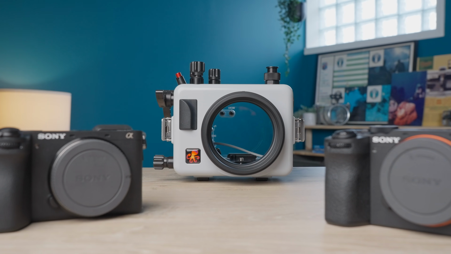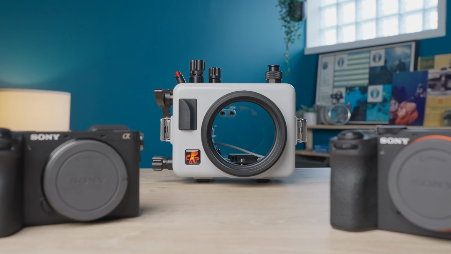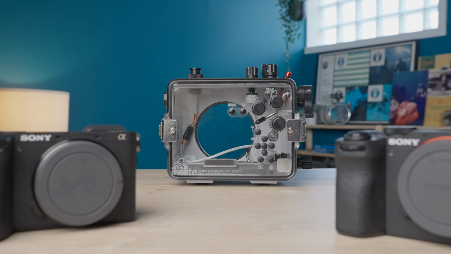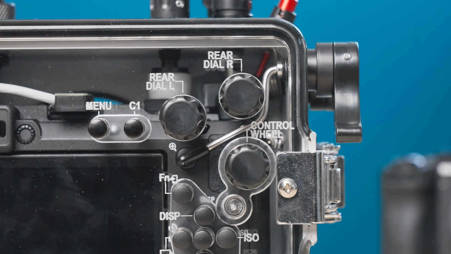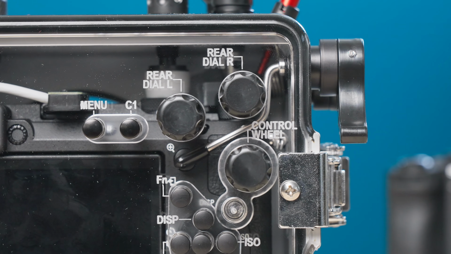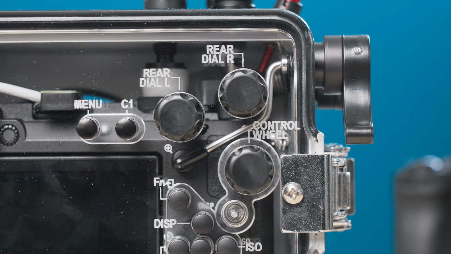Another reason to change is if your housing doesn't access the front dial control. For example, this affects our 200 DLM housings for the Sony a6700, a7C II, and a7C-R cameras. But these housings do access the other dial controls, which can be repurposed to accomplish the same thing.